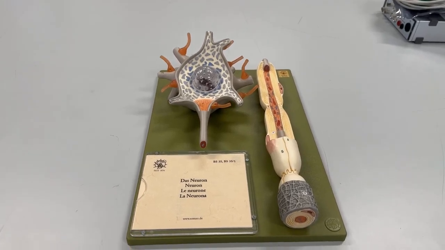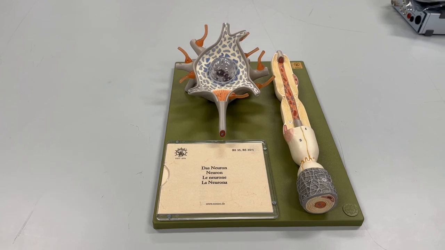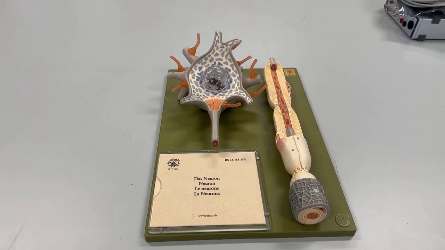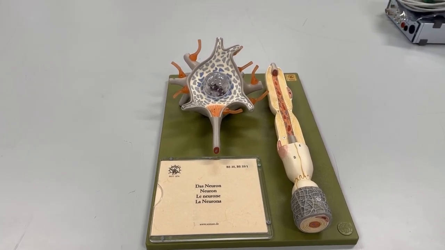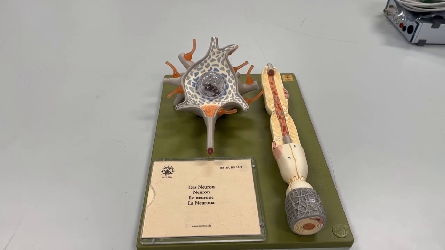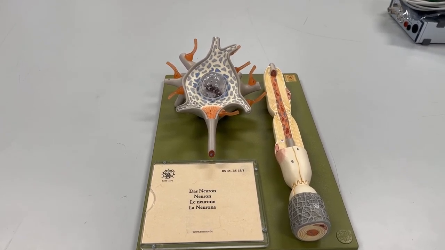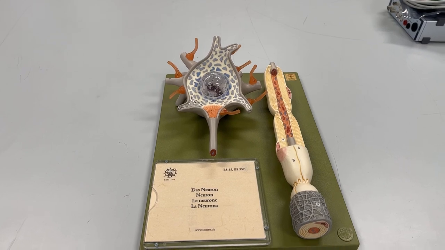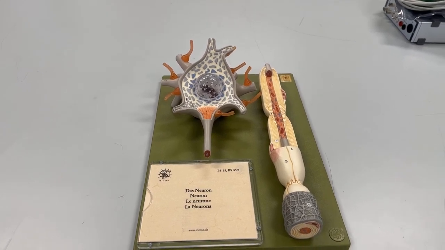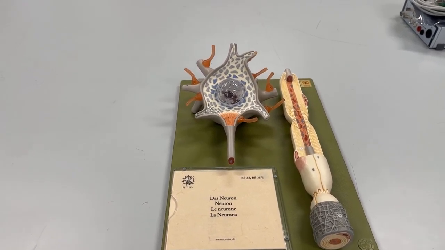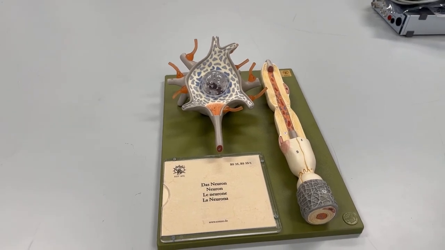So this is the green Somso model that depicts the neuron. Neurons can be classified based on their shape. In this case, this is a multipolar neuron. And neurons are also classified based on the information that they transmit.